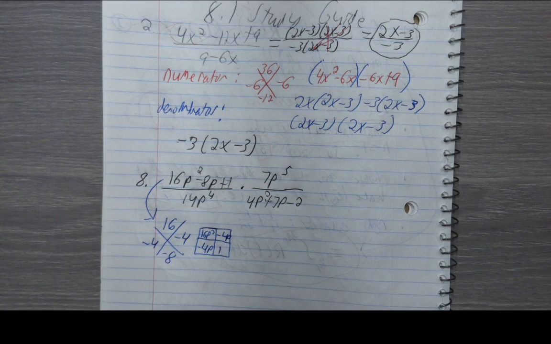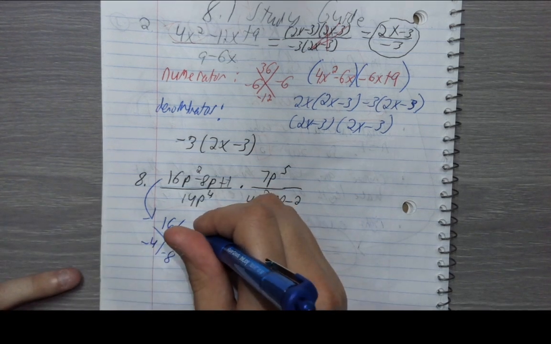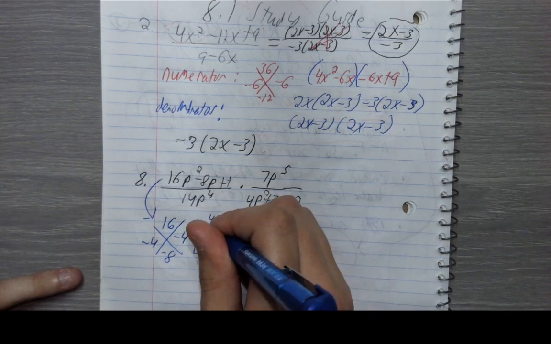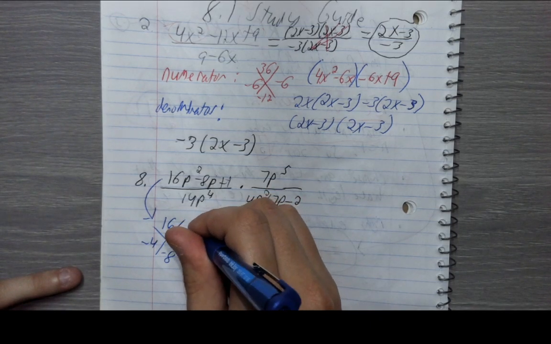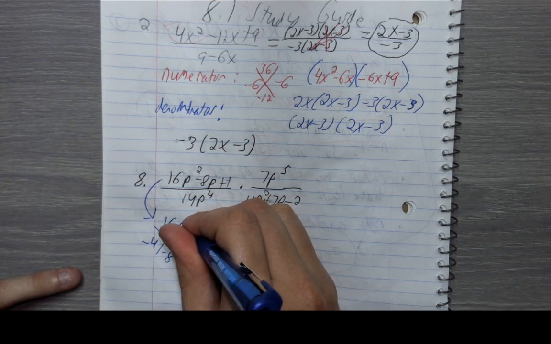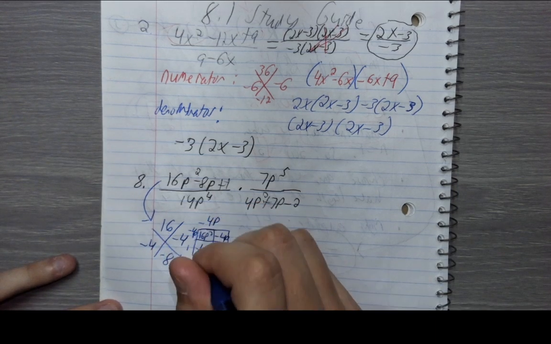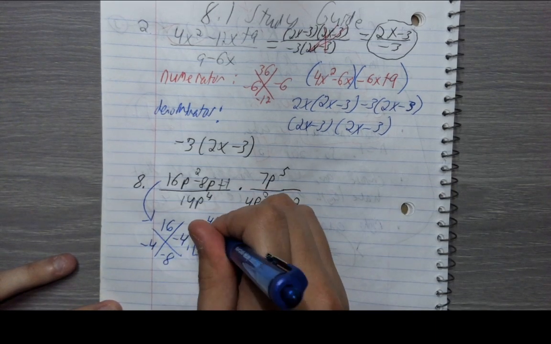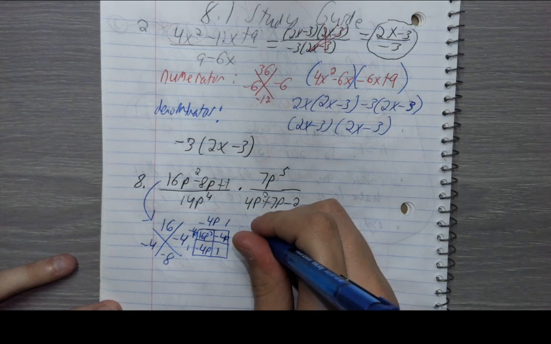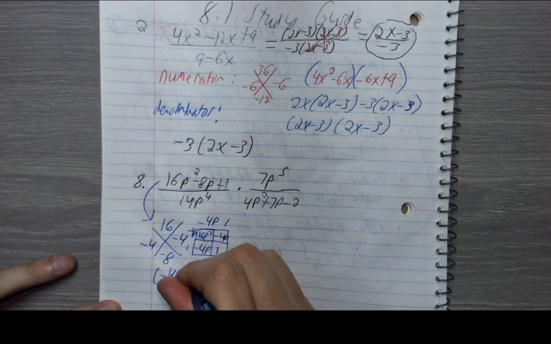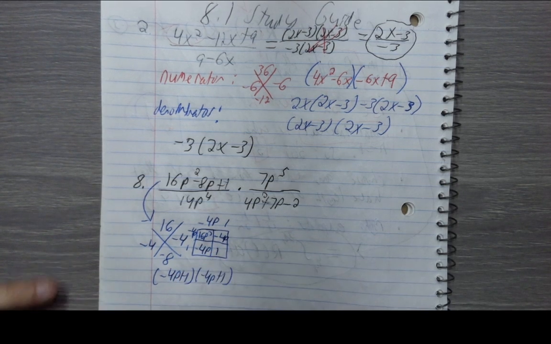Okay, so what multiplies to 16p squared and negative 4p? Well, negative 4p does. Negative 4p times what gives me 16p squared? Negative 4p times 1 gives me negative 4p, and negative 4p times 1 gives me negative 4p. So I'm left with negative 4p plus 1 times negative 4p plus 1. That's all review. Everything I just did there was all review from earlier in the year.